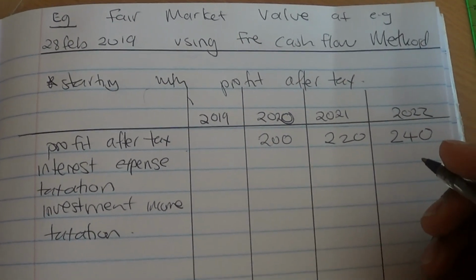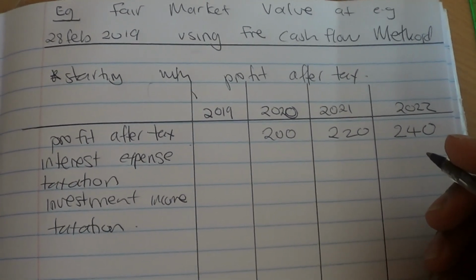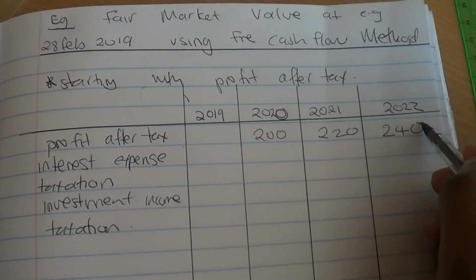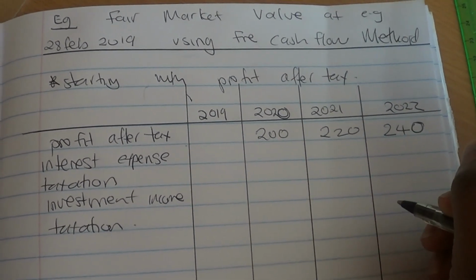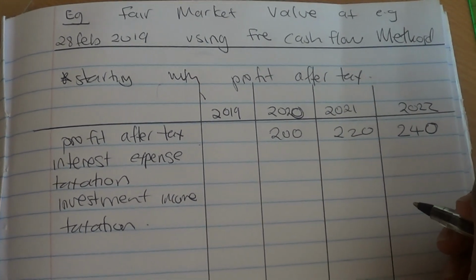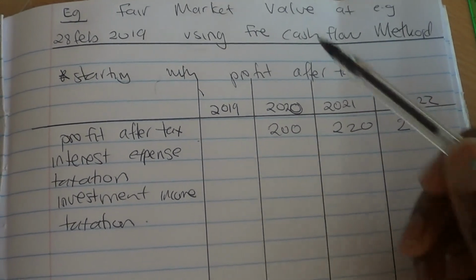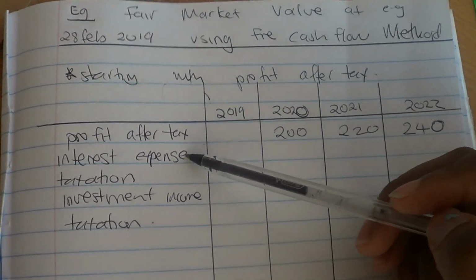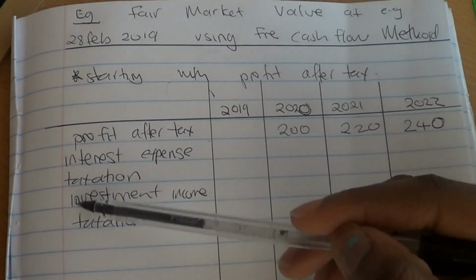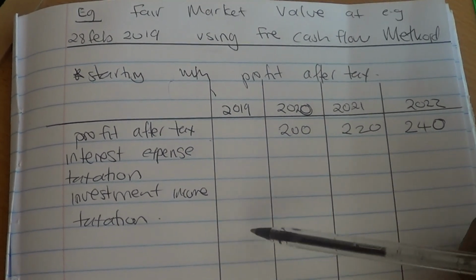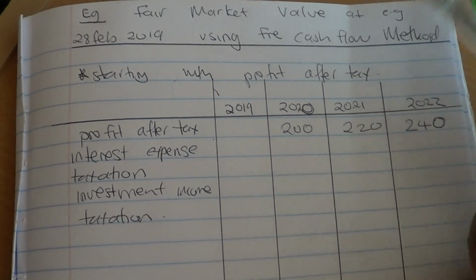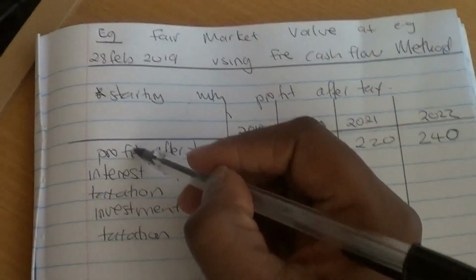What you need to remember when calculating the fair market value of an equity using the free cash flow method is that you want to calculate the net present value, obviously using the cash flows. Now, cash flows of a company are the day-to-day operations of a company, and those actually exclude your interest expense and your investment income typically. So the point of reversing this is to make sure that you're calculating the value according to the day-to-day operations of that entity. So I just came up with a basic example, and this is profit after tax.